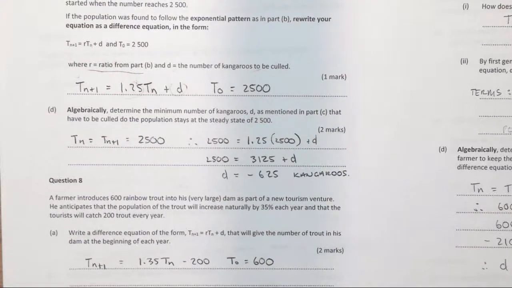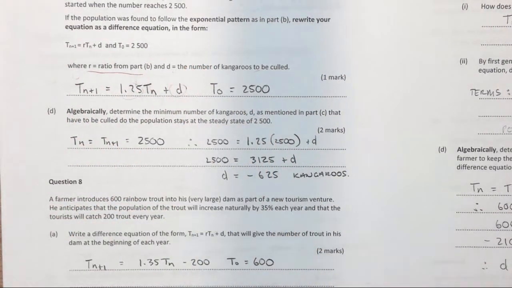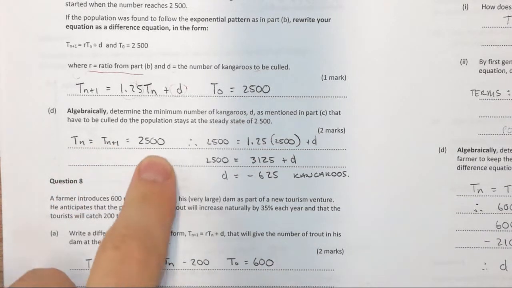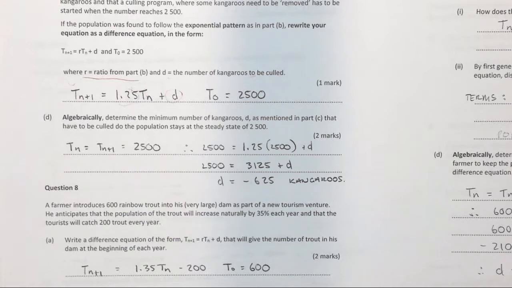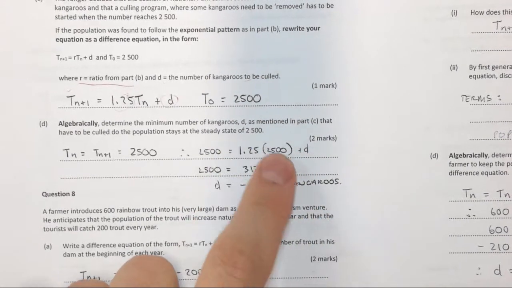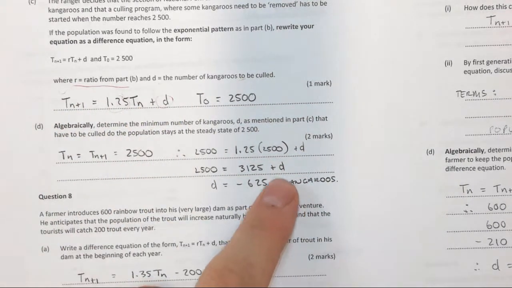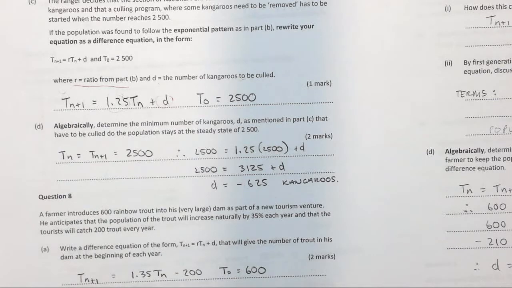Sorry about that. So for part C, we just needed to leave it as D. For part D though, it says determine the number of kangaroos, as mentioned in part C, that have to be culled so that the population stays at the steady state of 2,500. So the key here is to recognise that Tn and Tn plus 1 are going to be the same value, 2,500, and we're solving for D. So we substitute those into our original equation, 2,500 here and here, and we end up solving for D, which is 625 kangaroos that can be culled.